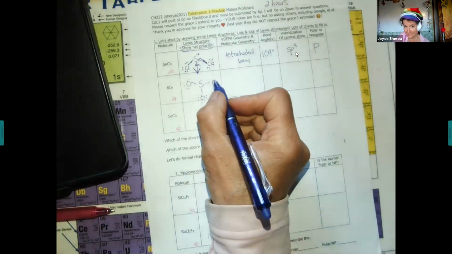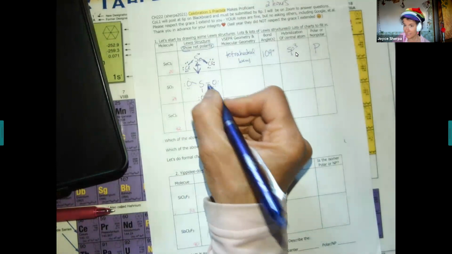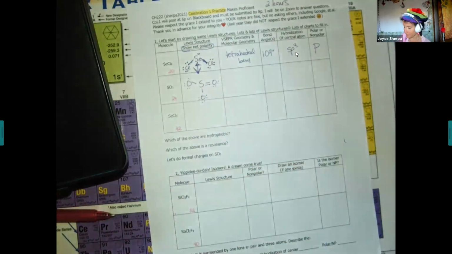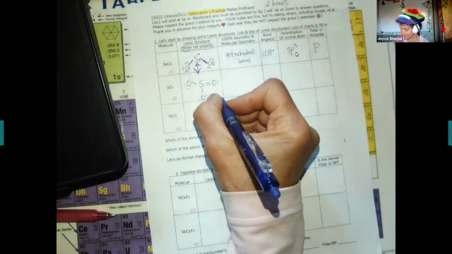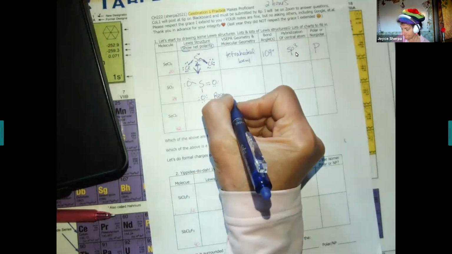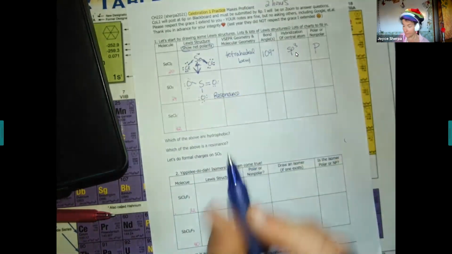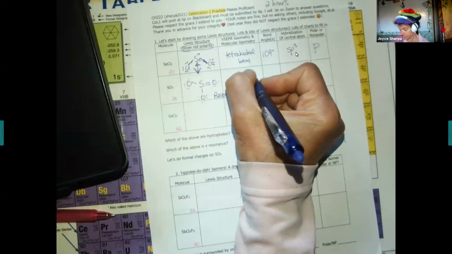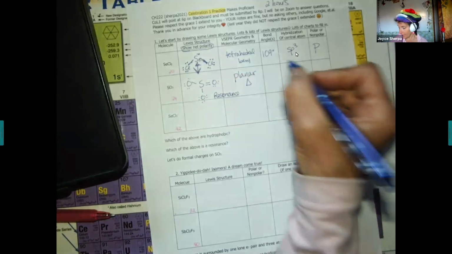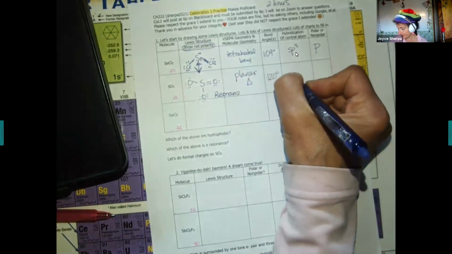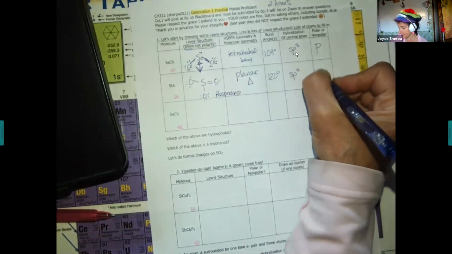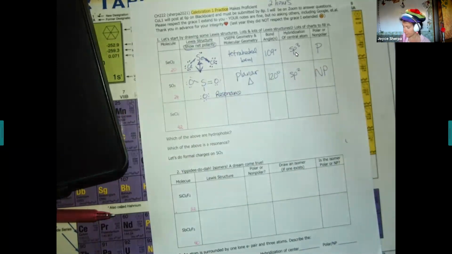All right, we have to erase 2 and make a double bond. You are going to obey the octet rule when you can. You get an octet. This is a resonance. So a resonance is when you have doubles and singles. This is planar triangle, 120, sp2, and it is nonpolar. It's the same the whole way around. That's the idea of a resonance, that all those oxygens are the same.